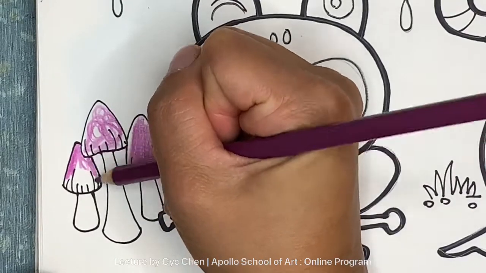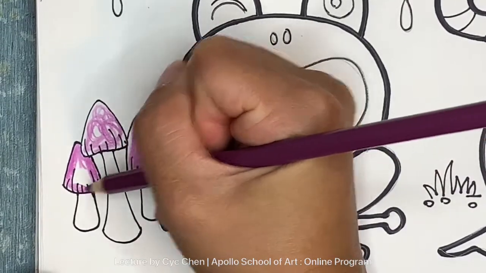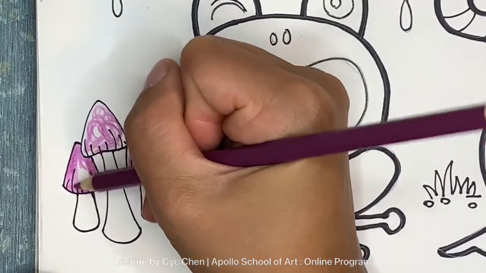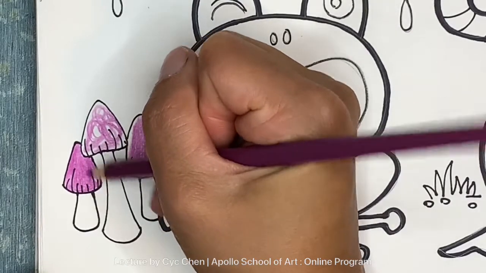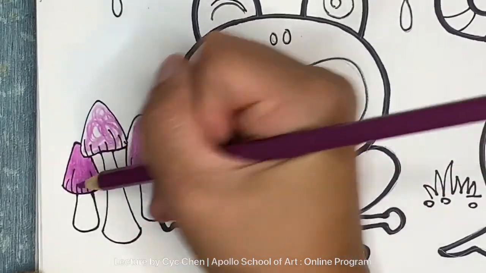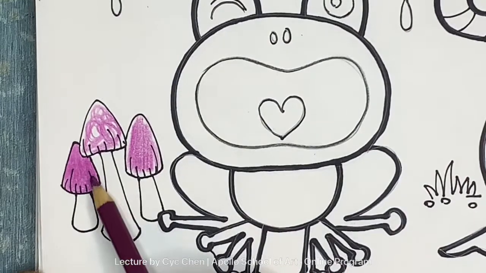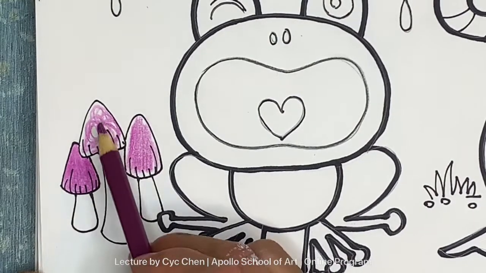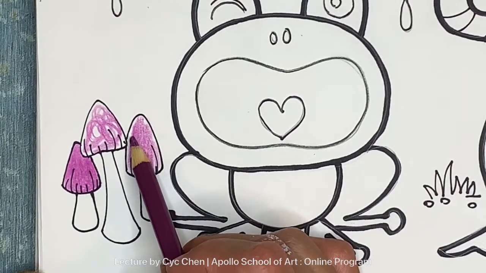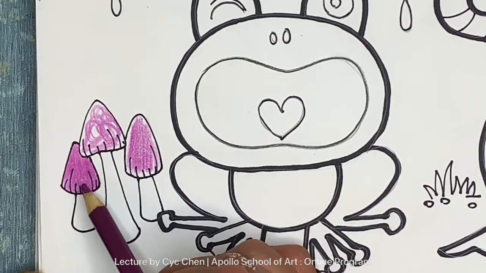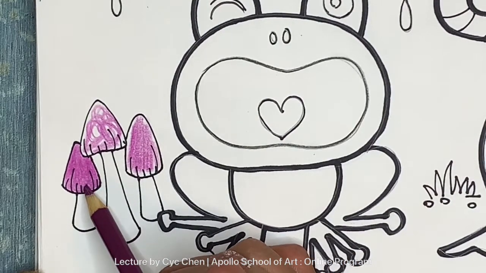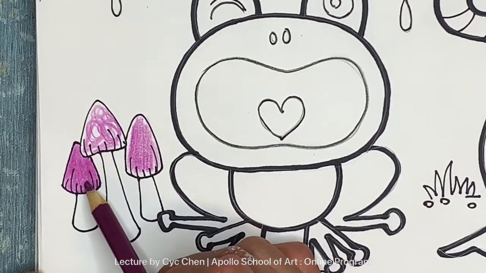We color around, and make sure there's no white space in between. See, this is the color we are looking for. Not scribbling, not having too many white spots. We're keeping the color looking smooth and clean.